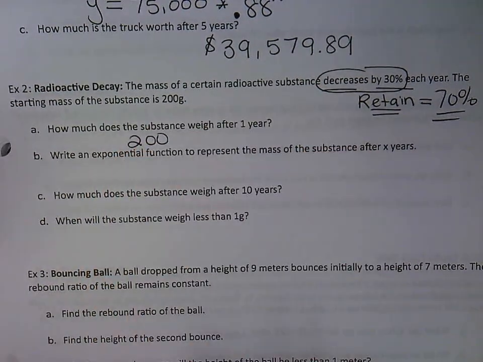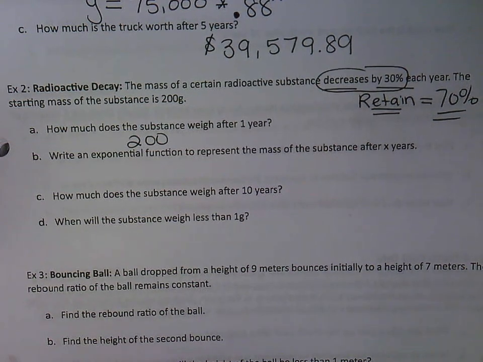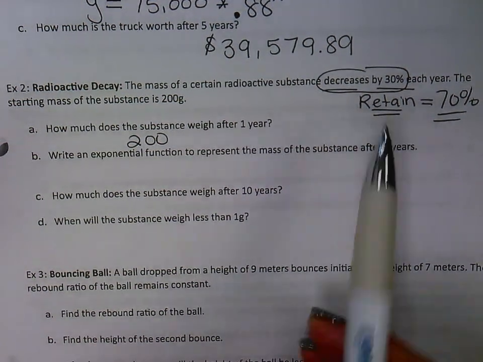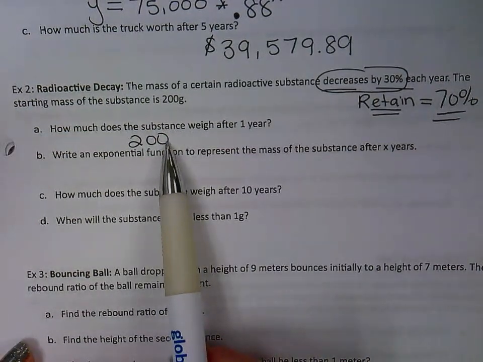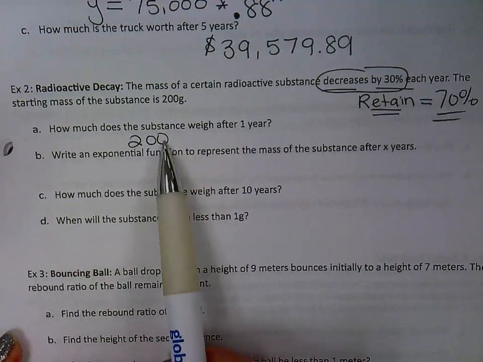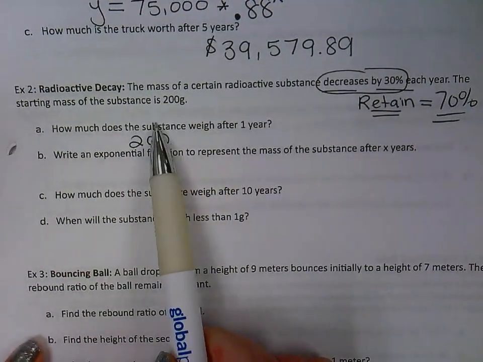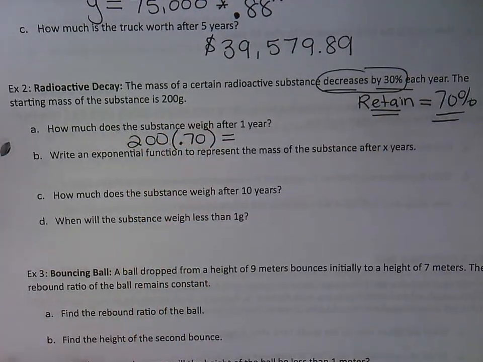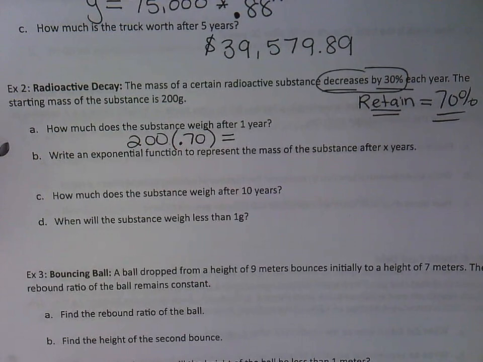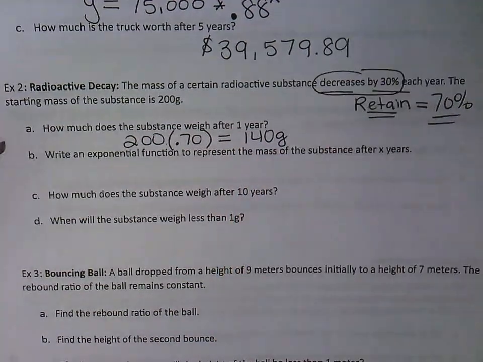200. If you did it like the truck problem the long way, first you would multiply by 0.3 and then subtract it. But the shortcut way says I have 70% of the starting value. So I can just multiply by 70%, and that'll tell me how much is left. Yep. 140 grams is still there after 1 year.